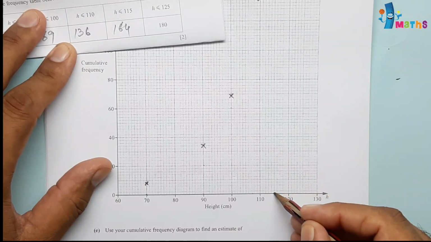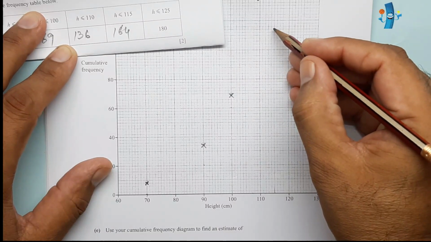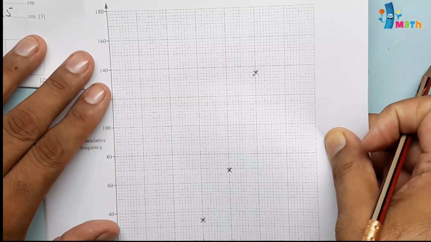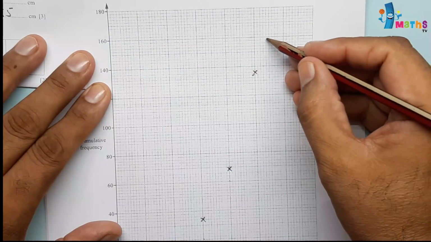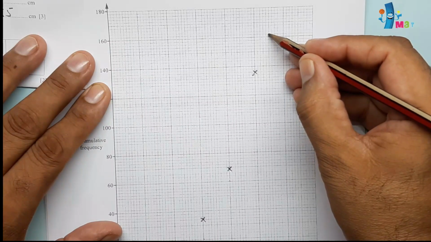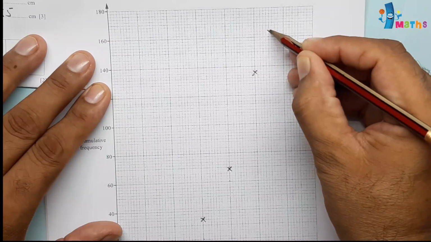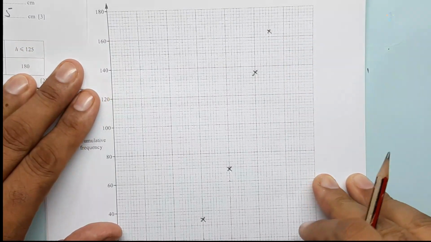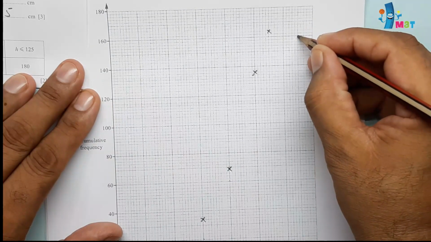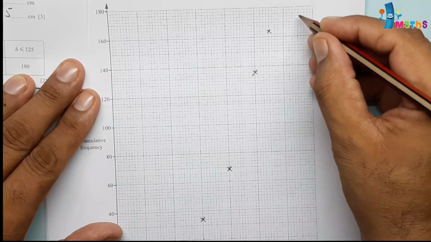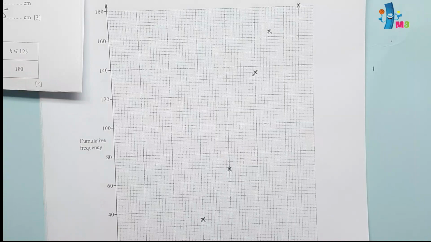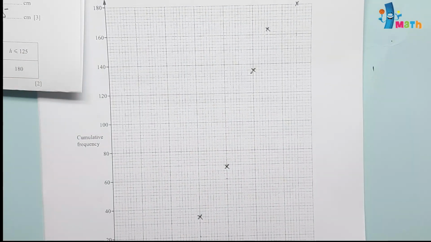So going up from 115 to 164, this is 160 and 162, so 164 will be this one. Then the last one, 125, is this middle line, so 180, and 180 is this top point. So we have drawn this cumulative frequency diagram.